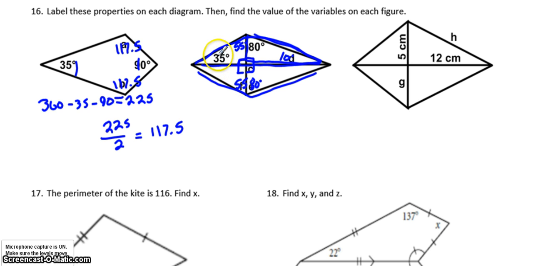Another way you could go about it is recognize that the diagonals bisect this angle and this angle. So this will also be 35 degrees. This will also be 10 degrees. And you can use any of those methods to find what F and D are. Again, C is where you start, knowing that the diagonals of a kite are perpendicular. What about for this third one?